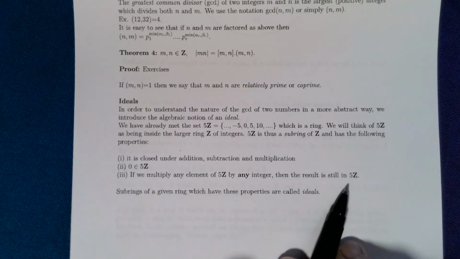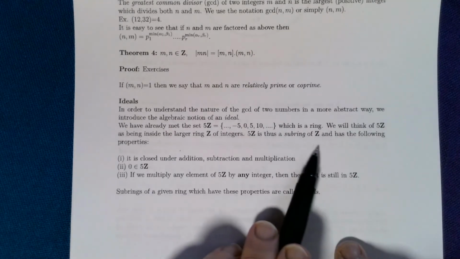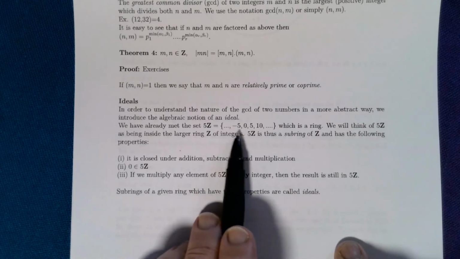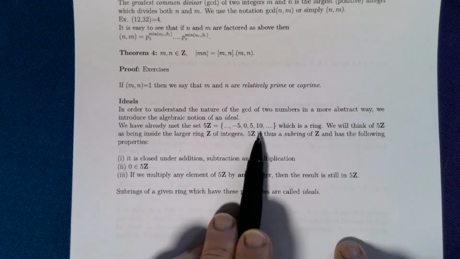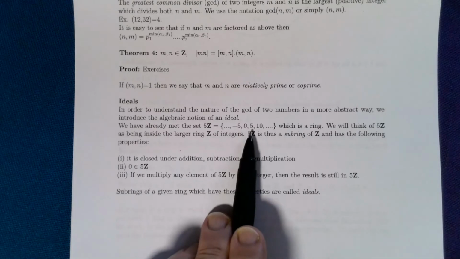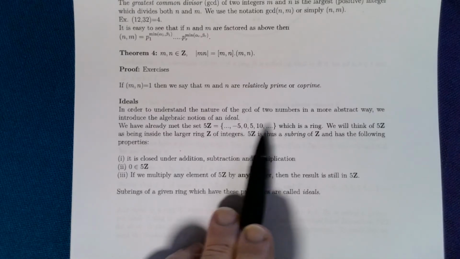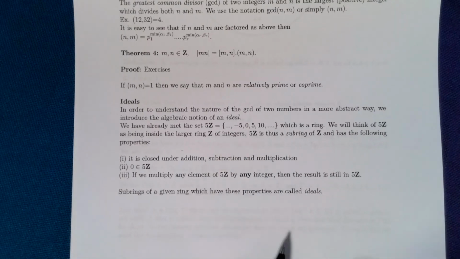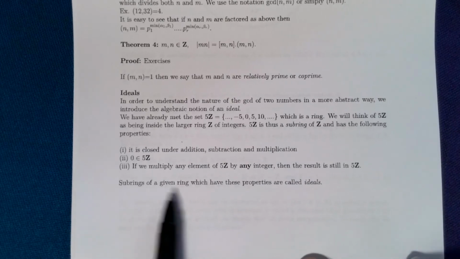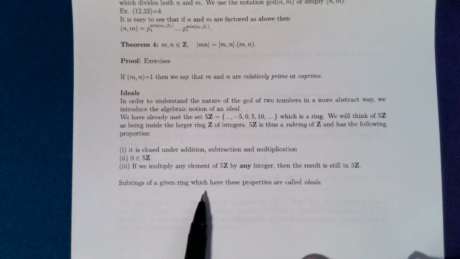So if I pick a number like 7, and multiply any element here by 7, say 5 for example, 35, and that still belongs to this set. Now subrings of a given ring which have these properties, in particular the third one's very important, are called ideals.